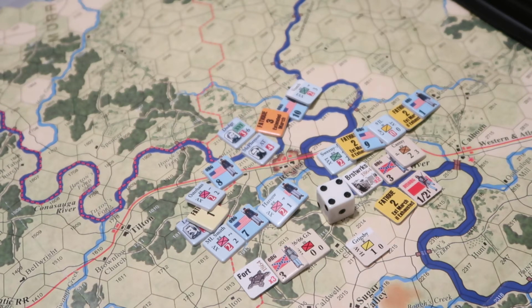Now that we've got that, we can actually go and move on. But let's say, for example, that the command value was only a 3, and we rolled that 4. The problem there is that we now have a situation where nobody can participate, or if we had 2 units, only one would be able to. So definitely pay attention to that piece of this.